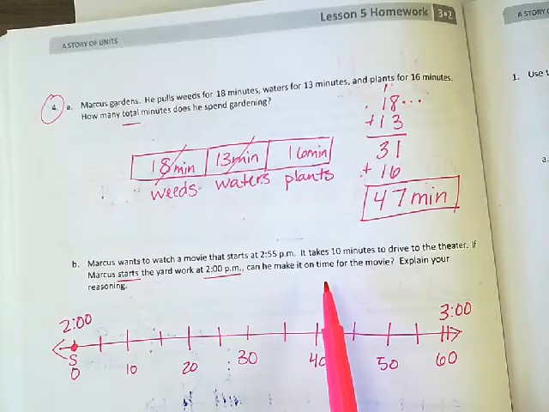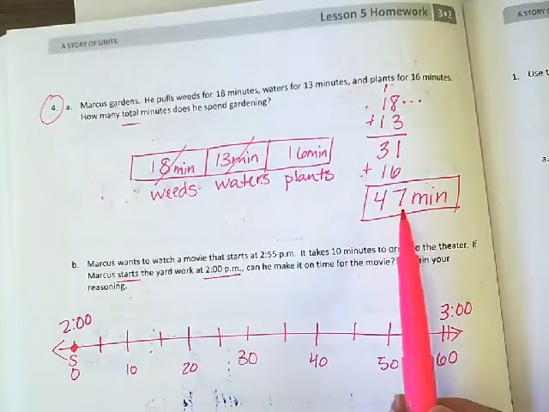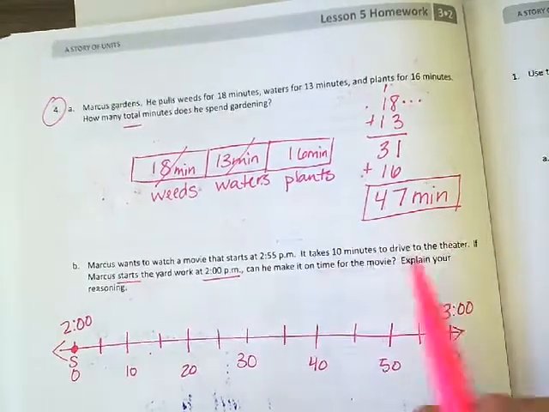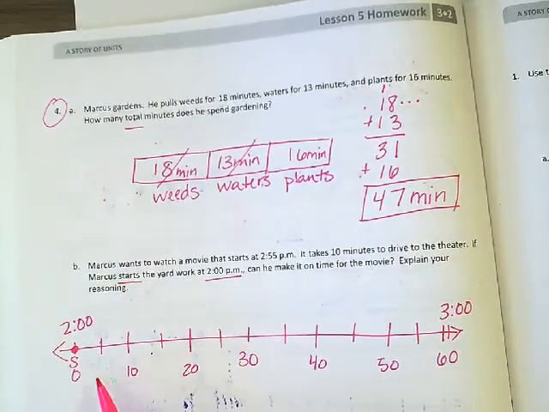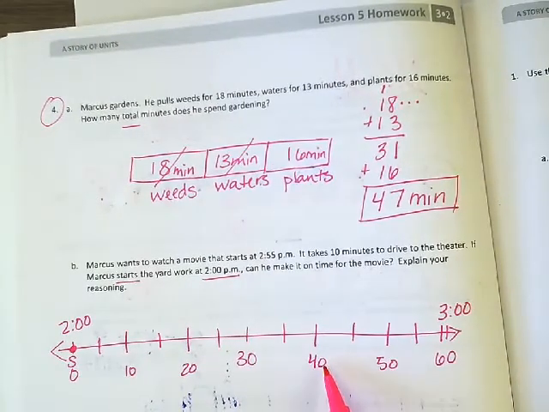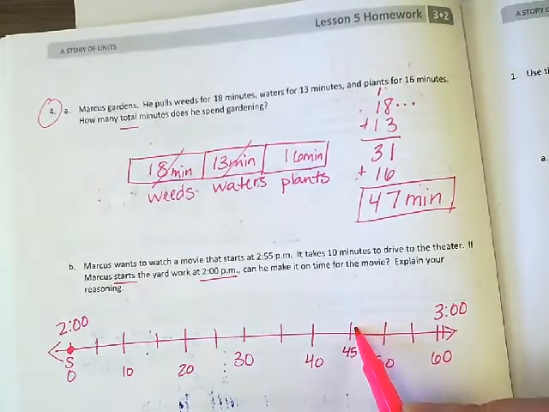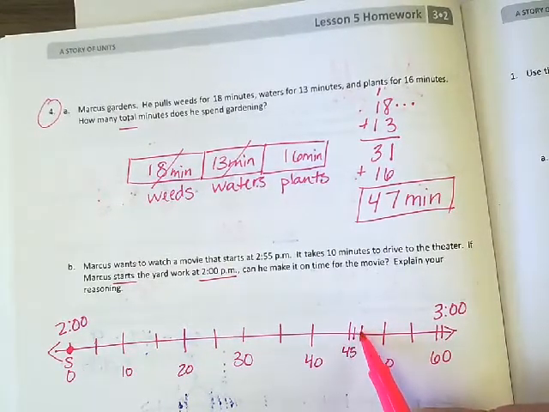All right, the yard work. The yard work is up here. It took him how long? 47 minutes. You got it. So we need to get to 47. 10, 20, 30, 40, 45. You got it. 46, 47.